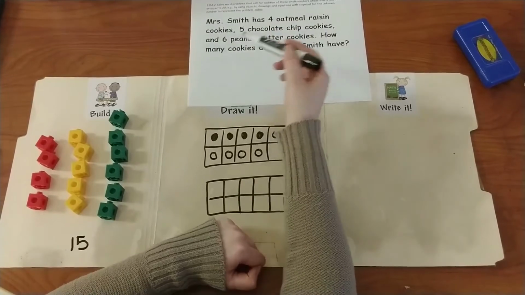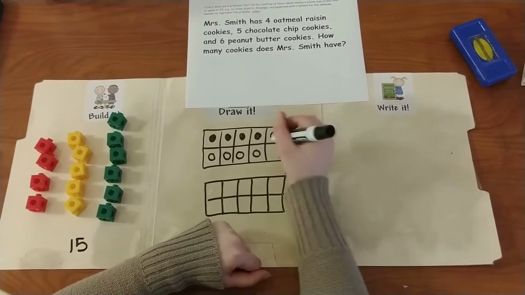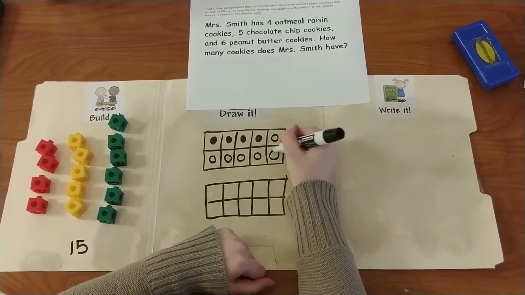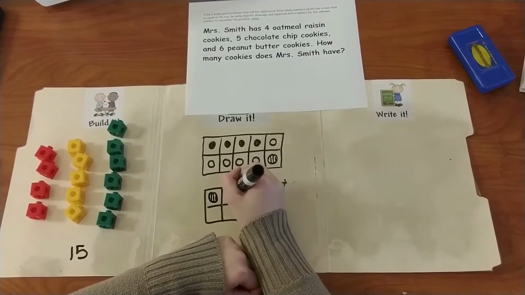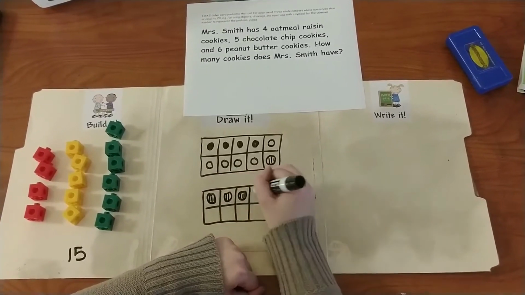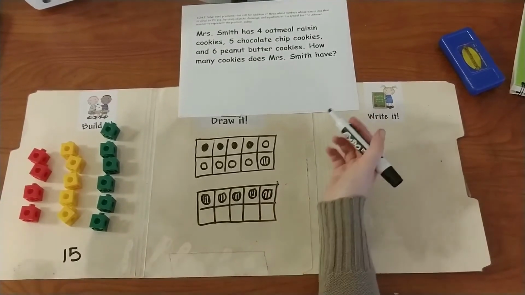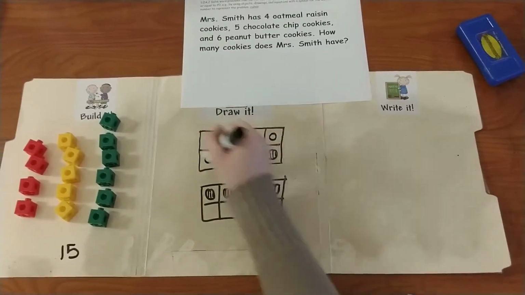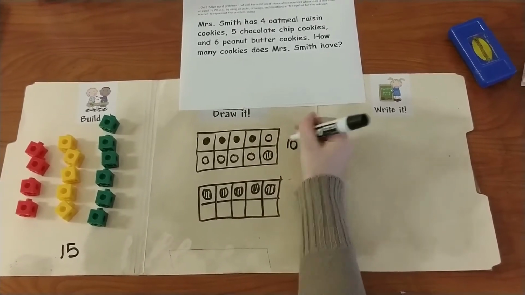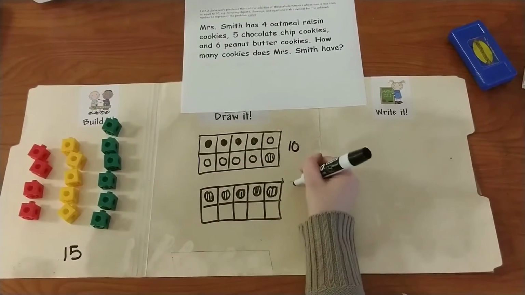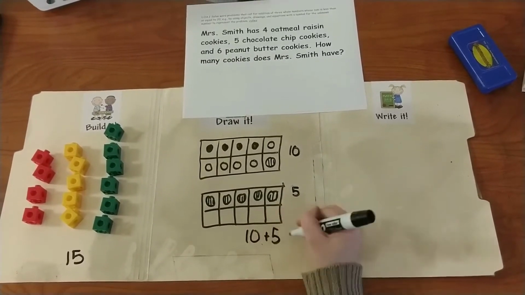Next, Mrs. Smith has 6 peanut butter cookies. In order to make those ones look a little bit different, I'm going to do some striped dots. So 1, 2, 3, 4, 5, 6. So if I'm taking a look at this here, I know my first tens frame is completely filled in, so that's 10. And I've got 5 left over in my next tens frame. So together 10 and 5 make 15.